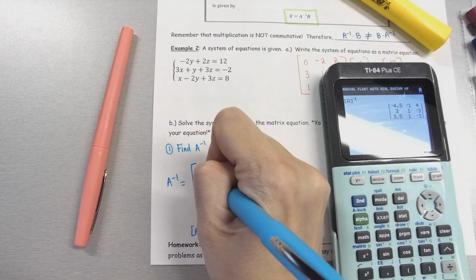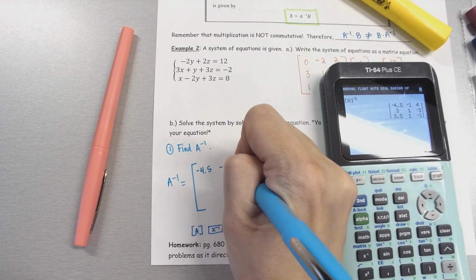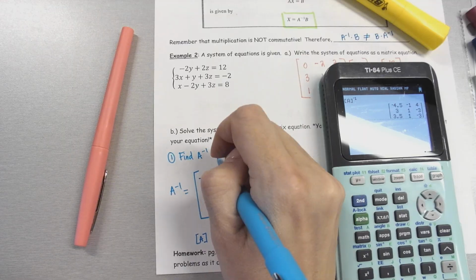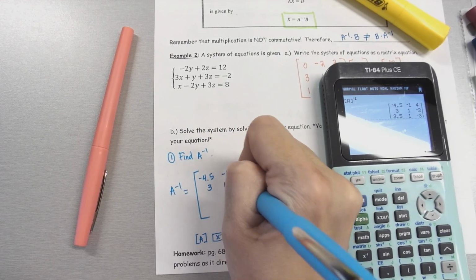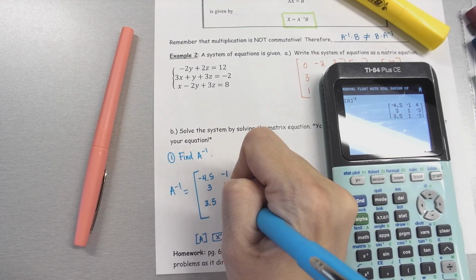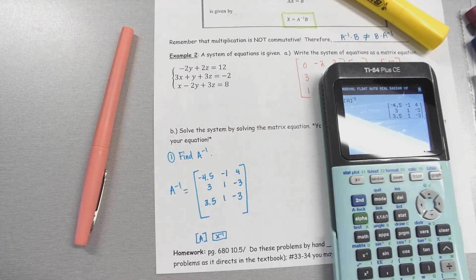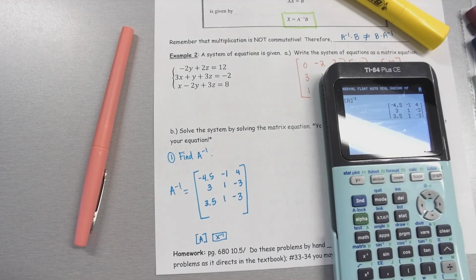There's your inverse. So -4.5, -1, and 4, and 3, 1, -3. Then, did I say 4, 1, 3.5, 1, -3.